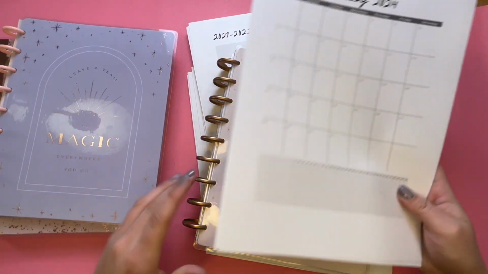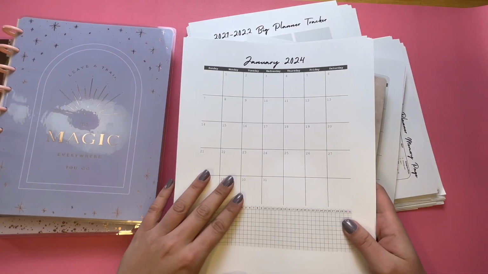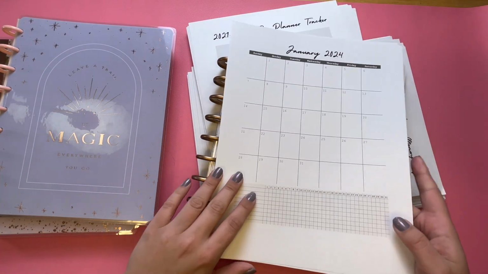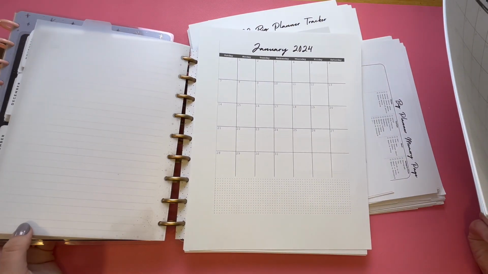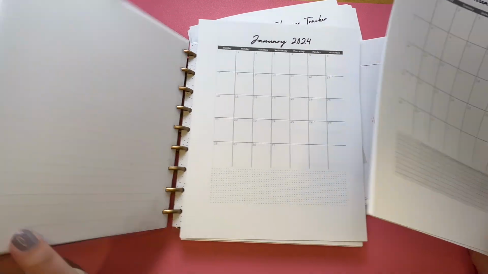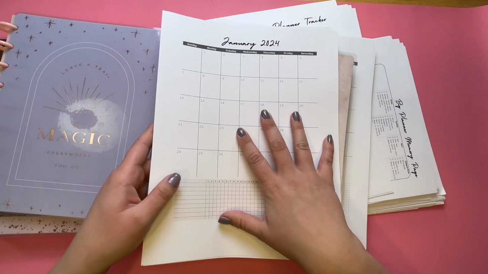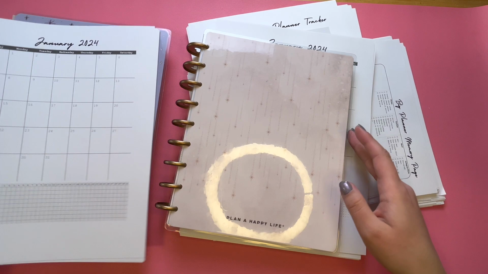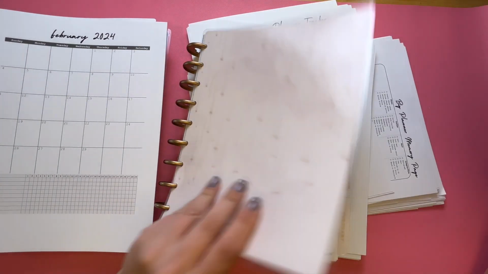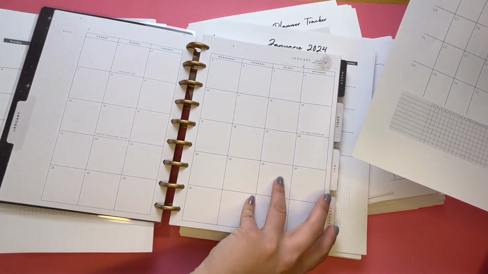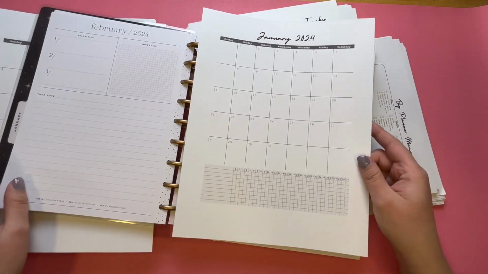And then I'm not 100% sure what I'm doing with the health one. I'll probably, oh yeah, that's right. For the health pages, I was just going to put each one in that specific month. So at the back of January, I'll have the January calendar.